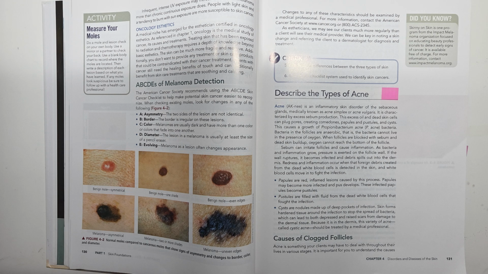Bacteria in the follicles are anaerobic. That is, the bacteria cannot live in the presence of oxygen. When follicles are blocked with sebum and dead skin buildup, oxygen cannot reach the bottom of the follicle. Sebum can irritate follicles and cause inflammation. As bacteria and inflammation grow, pressure is exerted on the follicle wall. If the wall ruptures, it becomes infected and debris spills out into the dermis.